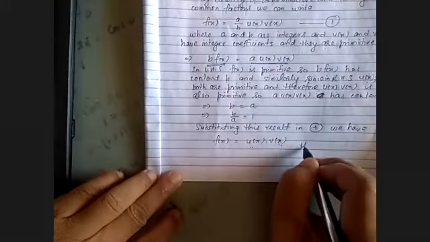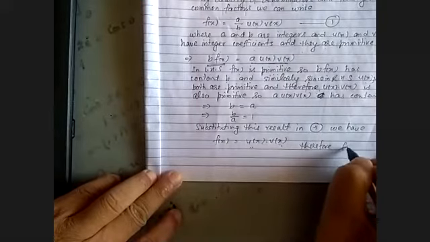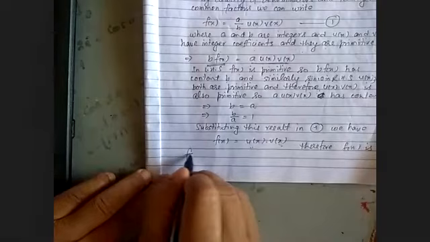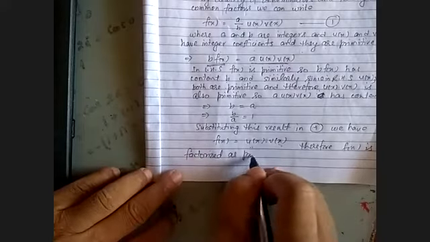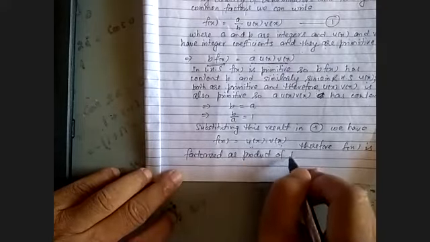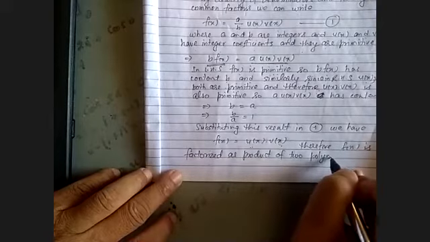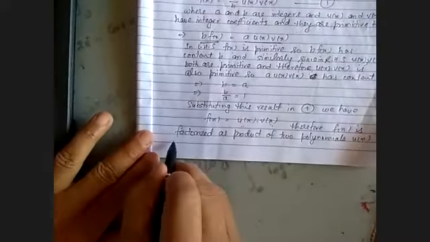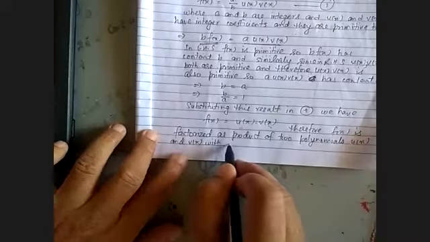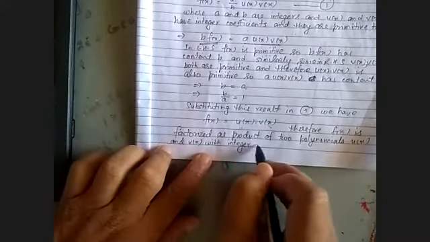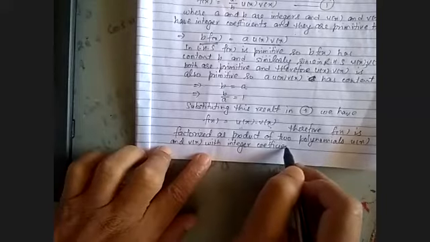Therefore, f(x) is factorized as a product of two polynomials u(x) and v(x) with integer coefficients. This way we have proved our theorem.